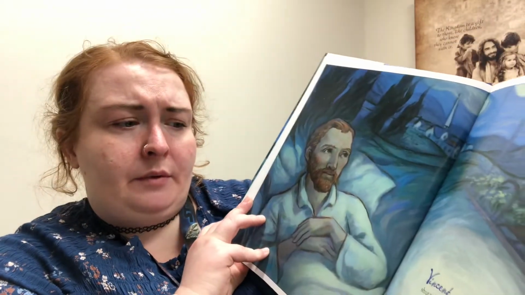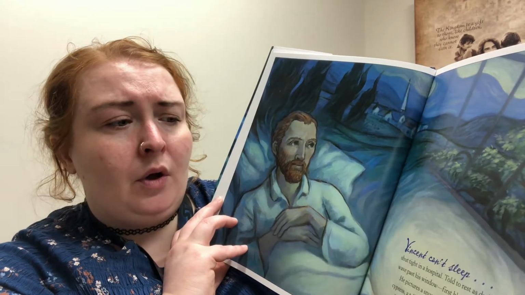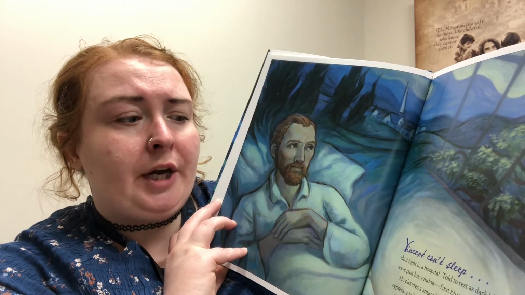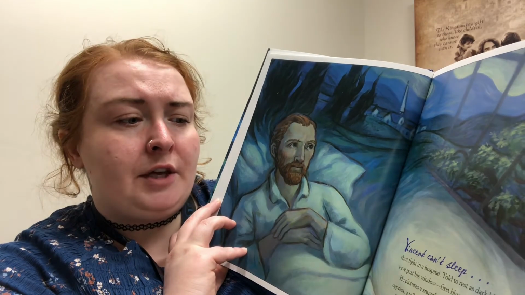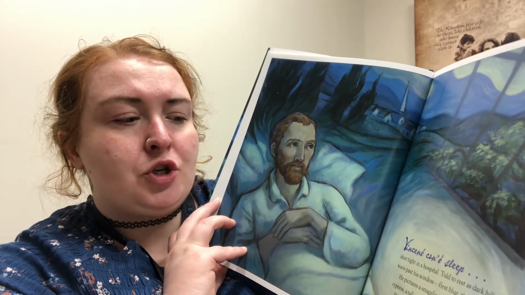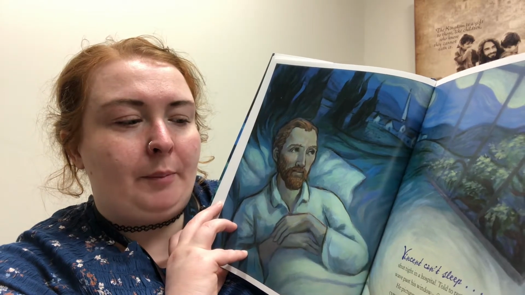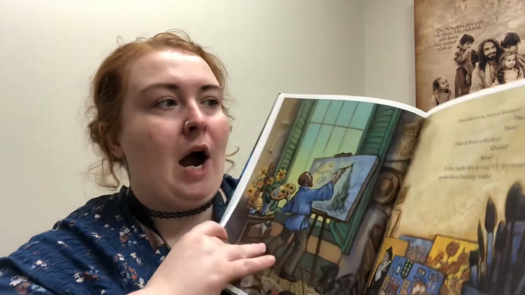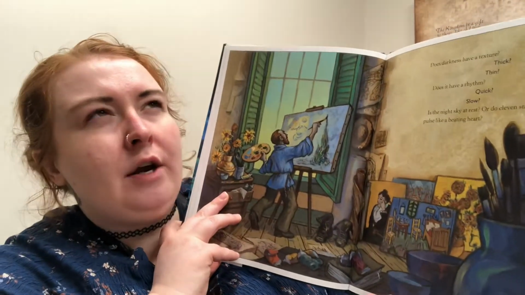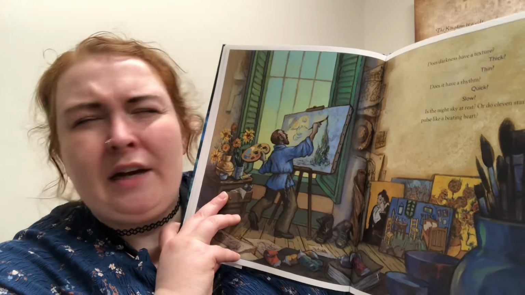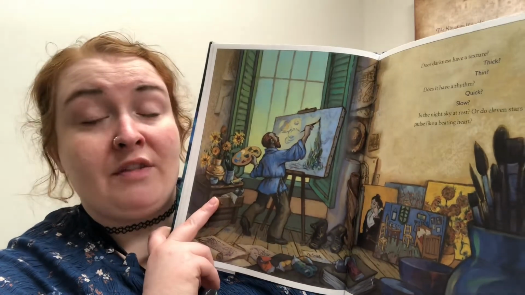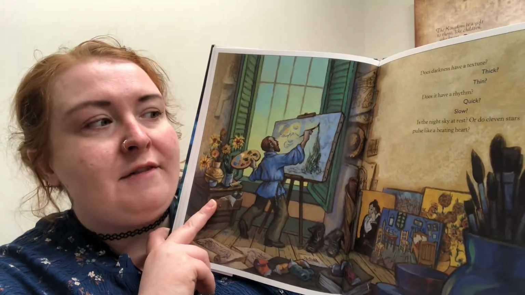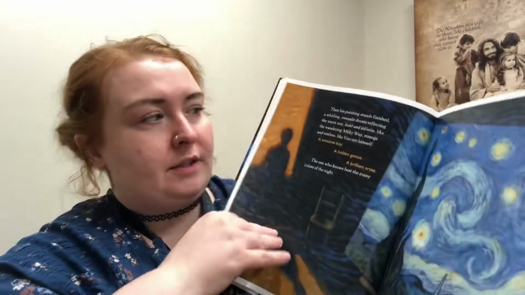Vincent can't sleep, shut tight in a hospital, told to rest as dark hills wave past his window, first blue, then green. He pictures a snuggling village, a flaming cypress, a tall steeple pointing up, up, up, waits for morning when he's allowed to paint, and asks himself wild questions. Does darkness have a texture? Thick or thin? Does it have a rhythm? Quick or slow? Is the night sky at rest, or do 11 stars pulse like a beating heart?